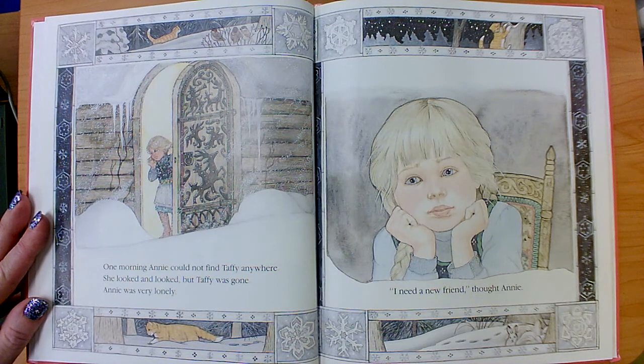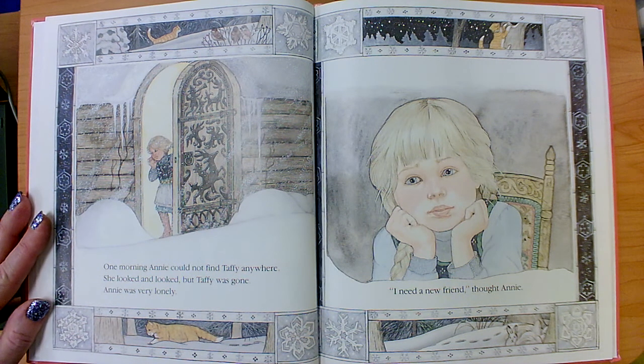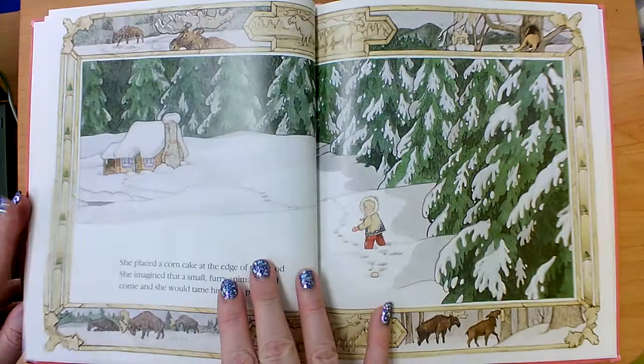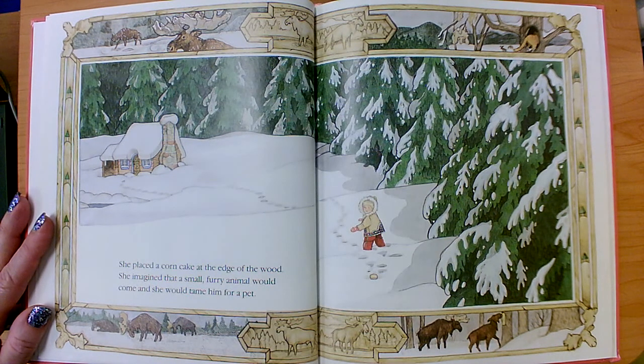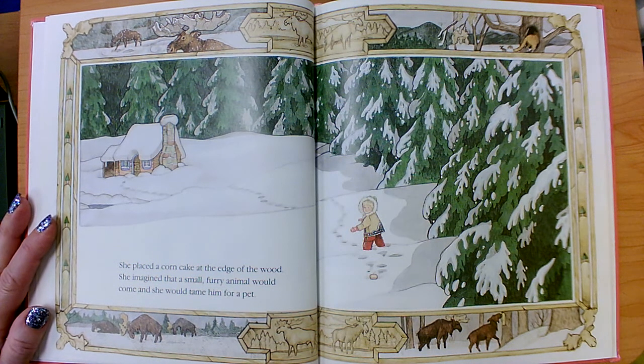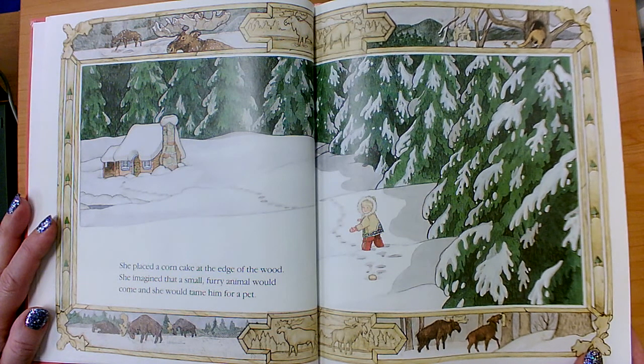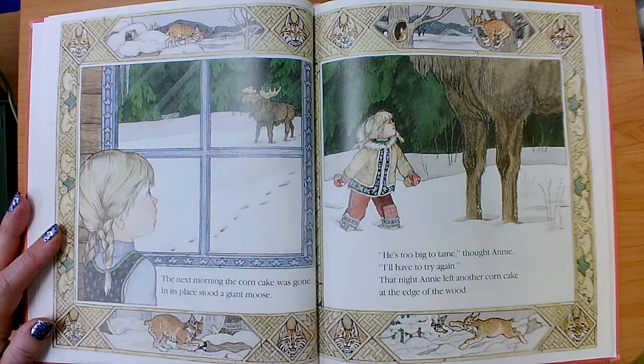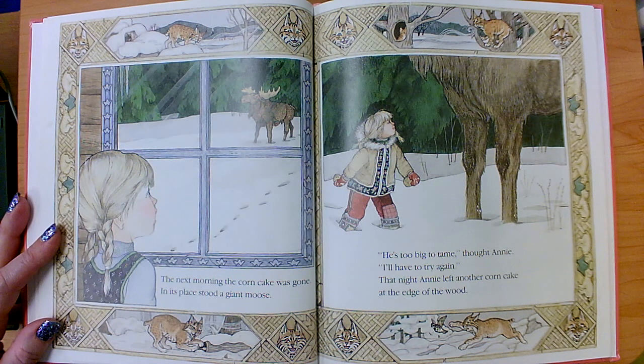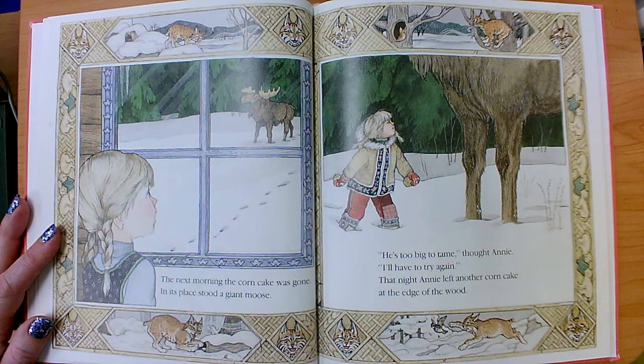One morning, Annie could not find Taffy anywhere. She looked and looked, but Taffy was gone. Annie was very lonely. "I need a new friend," thought Annie. She placed a corn cake at the edge of the wood. She imagined that a small furry animal would come and she would tame him for a pet. The next morning, the corn cake was gone. In its place stood a giant moose. "He's too big to tame," thought Annie. "I'll have to try again."